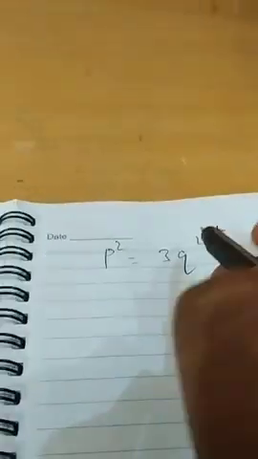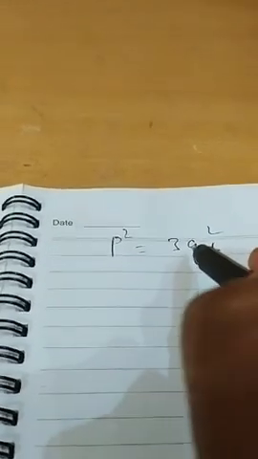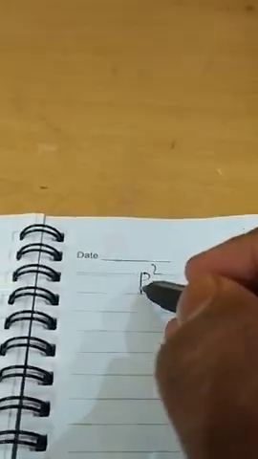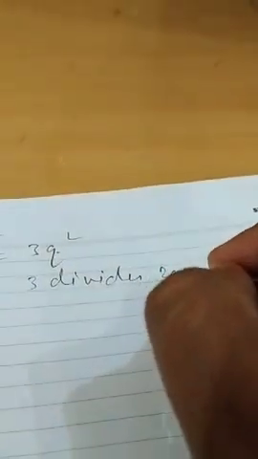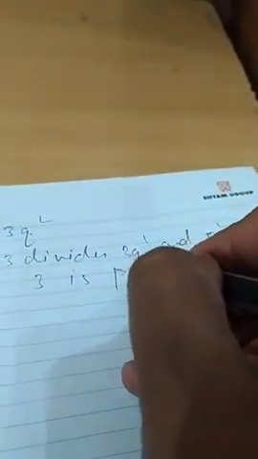Now you can see this number is a multiple of 3. That means if we substitute the value of q as 1, 2, 3, 4, 5 and so on, on multiplying by 3 this always gets divided by 3, and it is equal to p square. So this implies 3 divides 3q square and p square, but 3 is prime. So this implies 3 divides p, first equation.